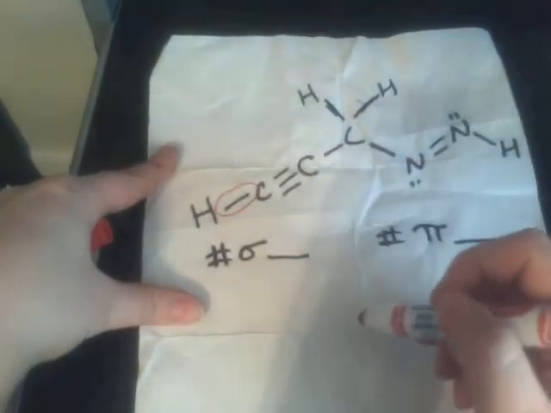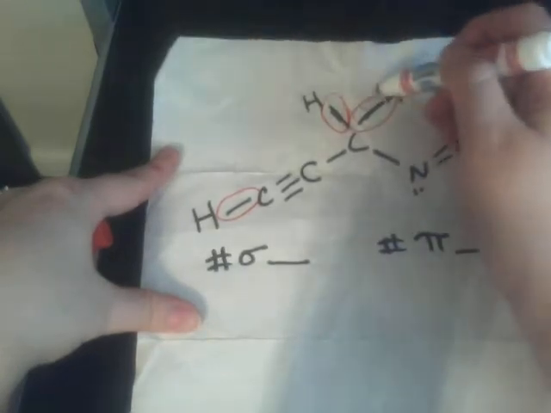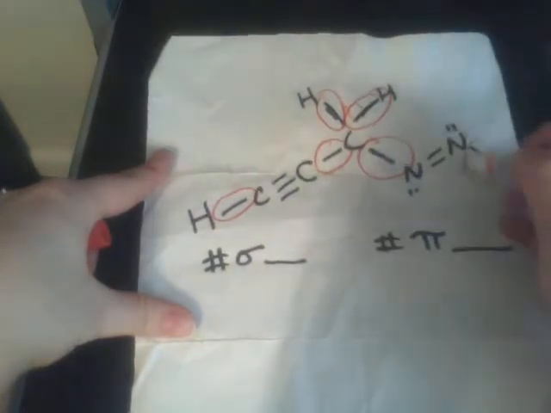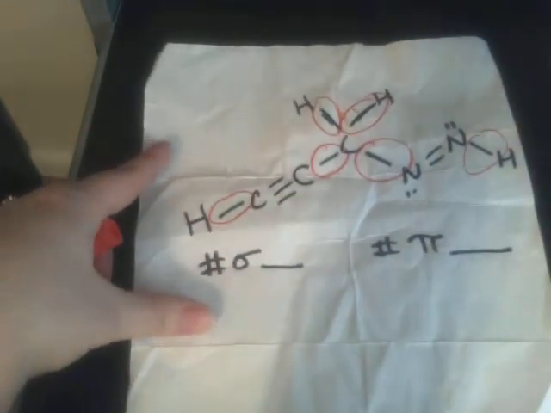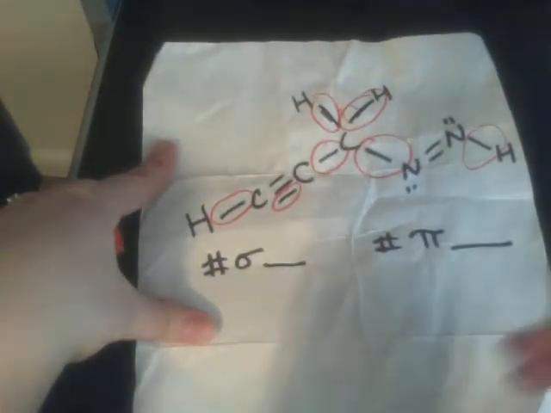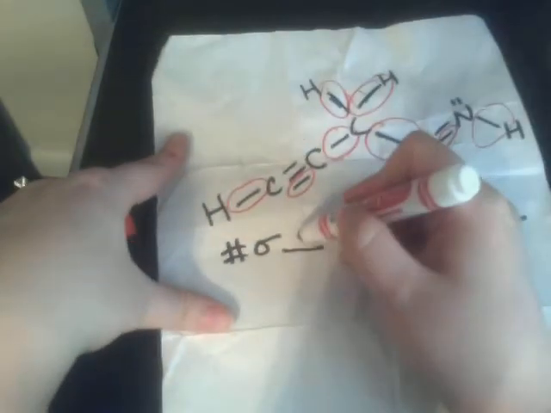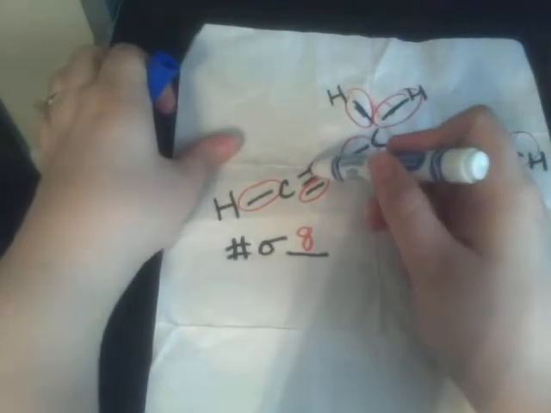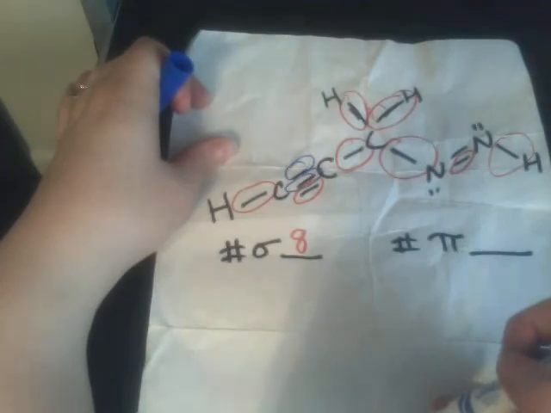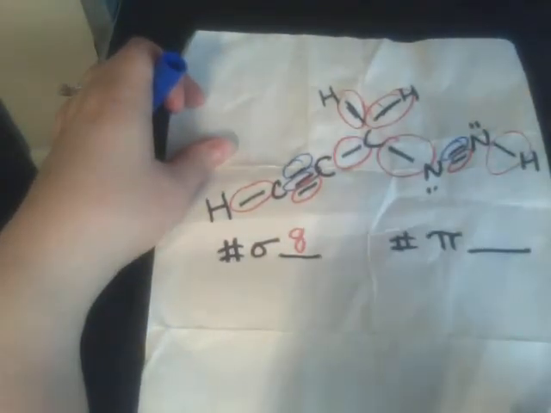This is a sigma. 2, 3, 4, 5, 6. Those are easy to tell, right? Because they're all the singles, so 6. And then one of these, 7, 8. 8 sigmas. How many pi do I have, though? Looks like there's one here and one here. So 1, 2, 3. 3 pi.